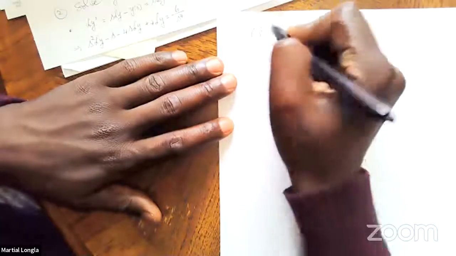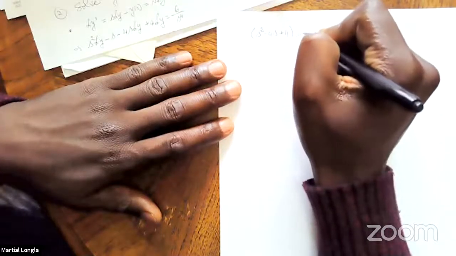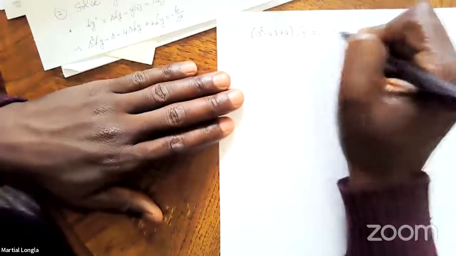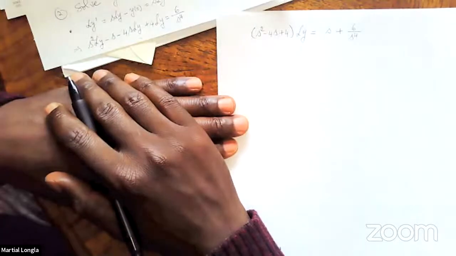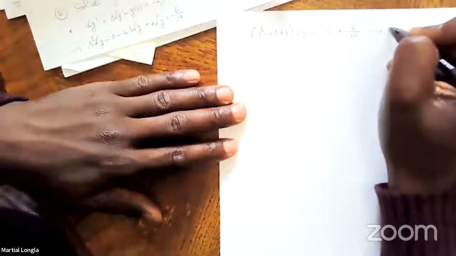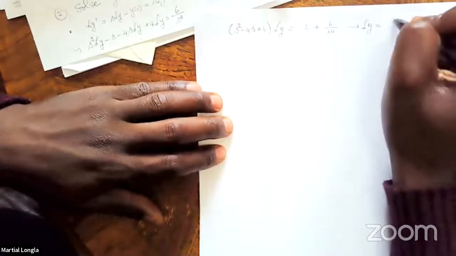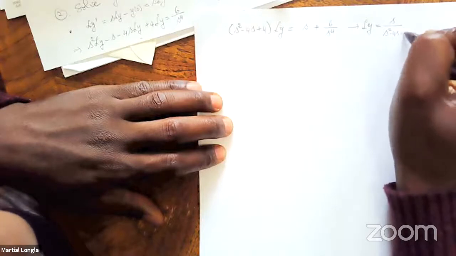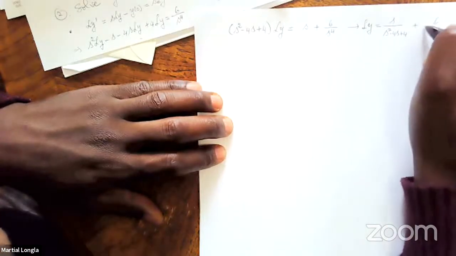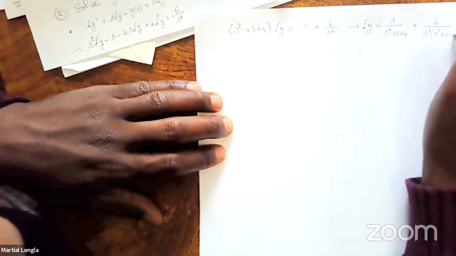So that's s squared minus 4s plus 4 times Laplace transform of y equals, and the s goes to the other side, s plus 6 over s to the 4th, which brings us to Laplace transform of y equals s over s squared minus 4s plus 4 plus 6 over s to the 4th times s squared minus 4s plus 4.